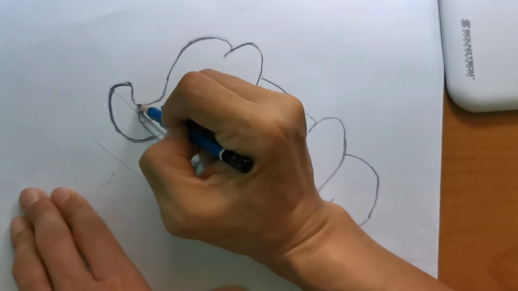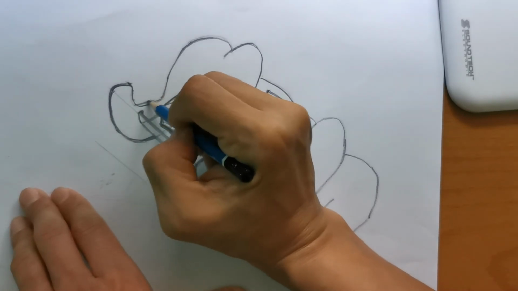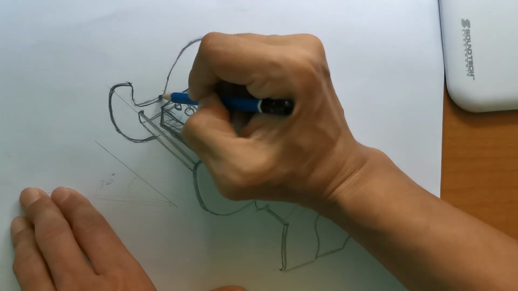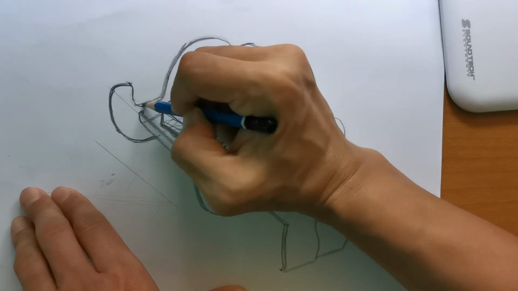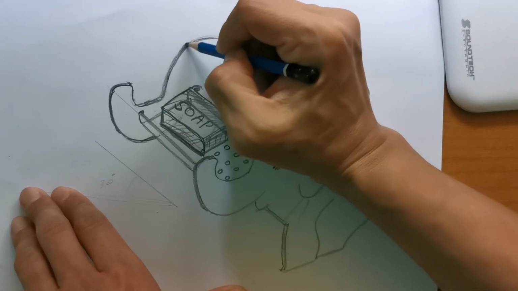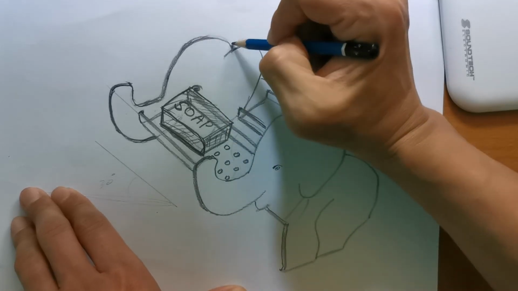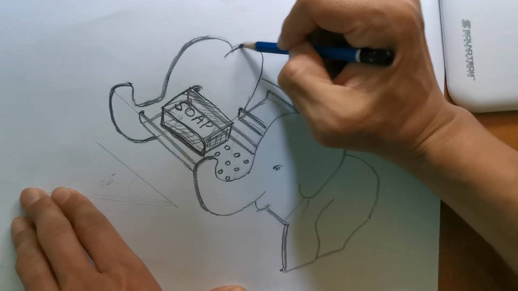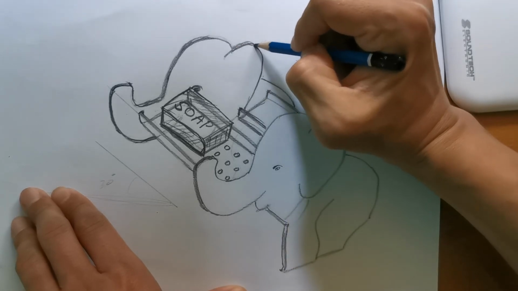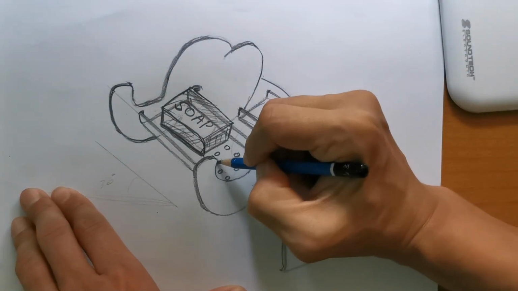You tend to want to add a little bit of thickness at the final stage, when it's almost complete already and you want to see a nicer picture. Then you add in the thickness. I add it in down here just to show you how it looks like.